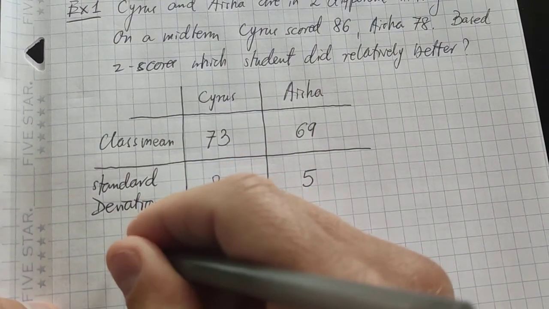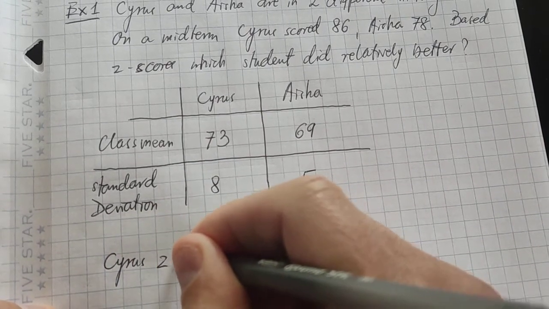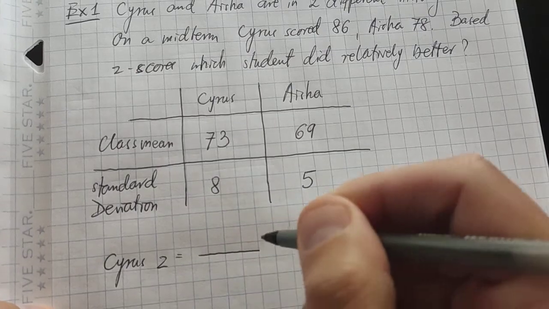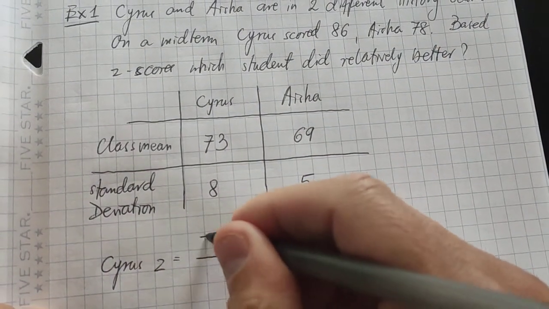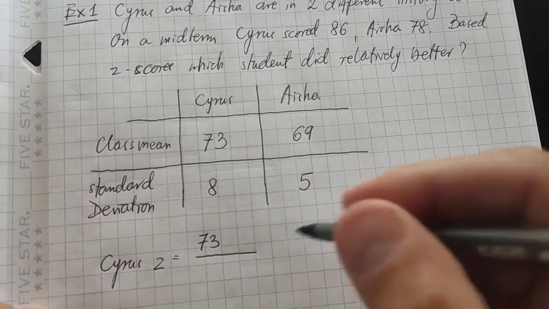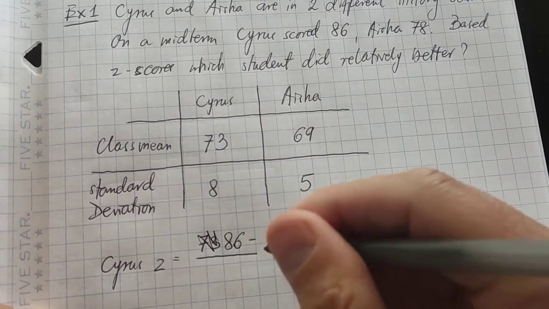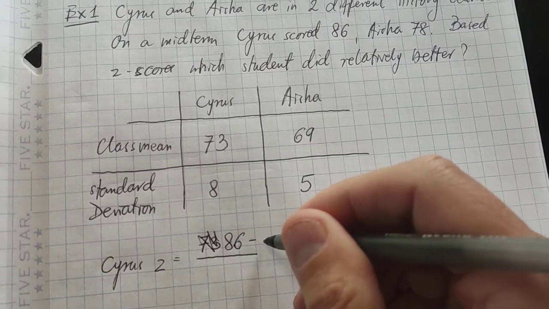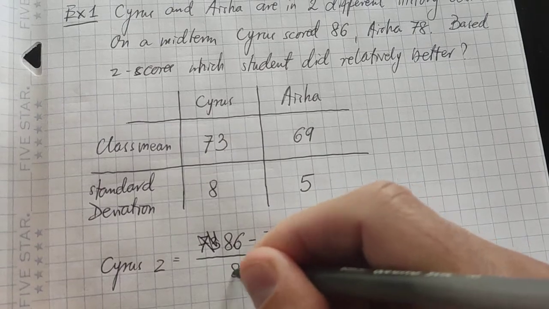For Cyrus, x is 86 and x bar is 73, so we subtract these two and divide by 8.